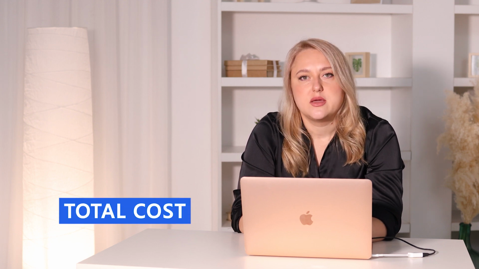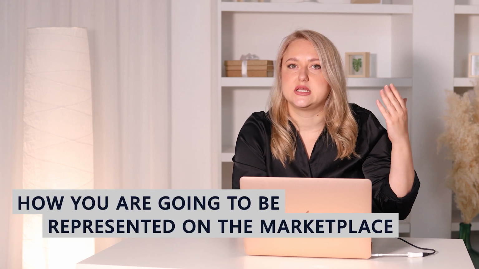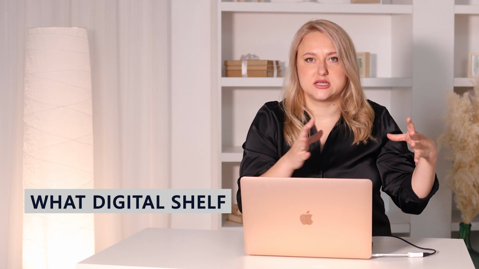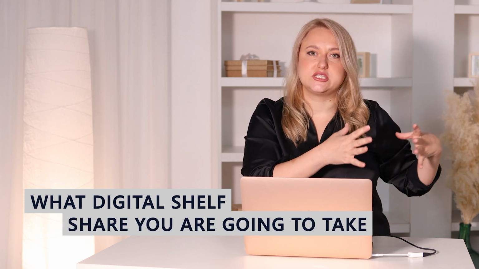You can understand your total costs, because usually the costs are connected to the subcategory of the product you've chosen. And with that subcategory are also connected a lot of things, for example, how you're going to be represented in the marketplace and what digital shelf share you're going to take.